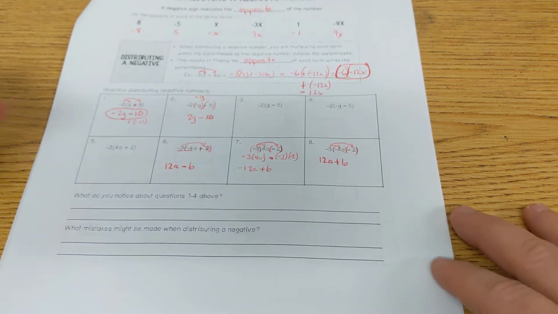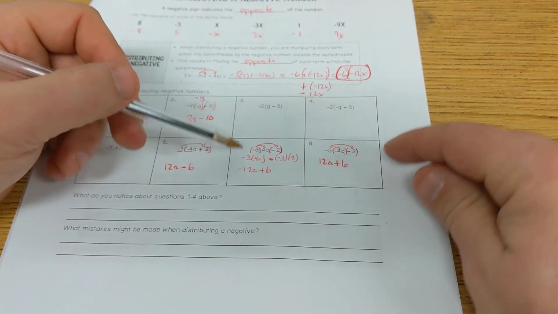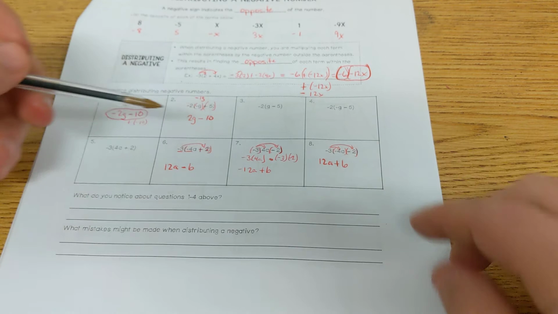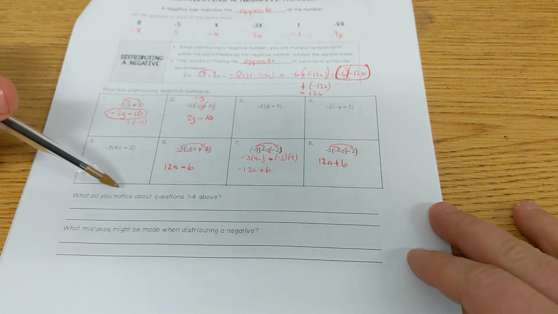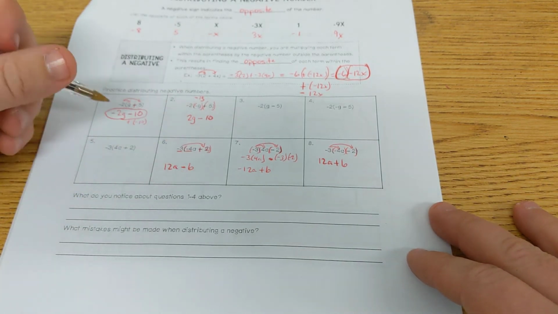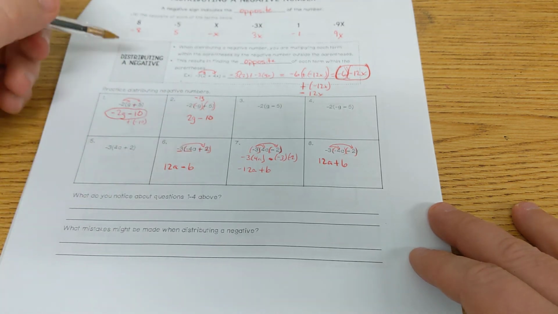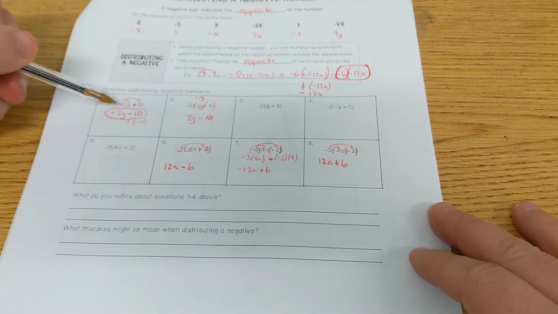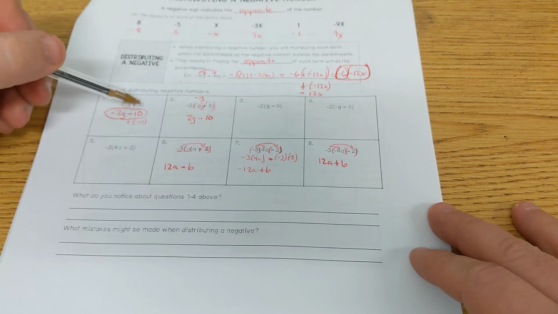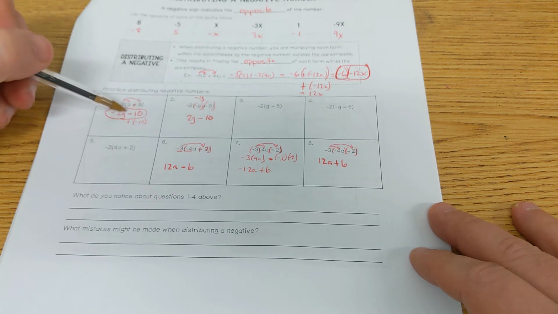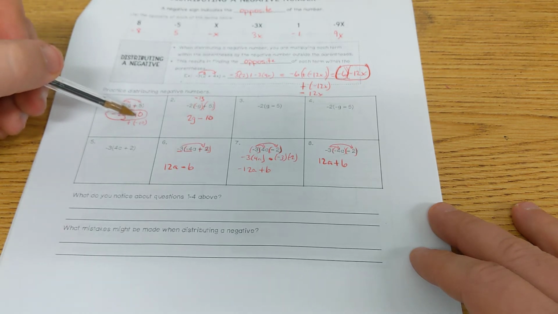these questions down here, and I didn't do 3 and 4, but 3 and 4 are very similar to 7 and 8. Okay? What do you notice about questions 1 through 4 above? All right, so let's just look at the ones that we have done. We went from negative 2 times g plus 5 to negative 2g minus 10.